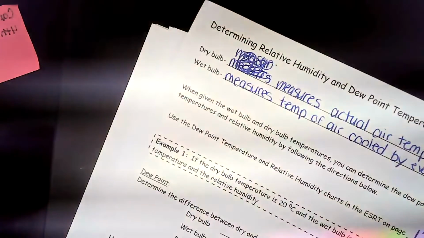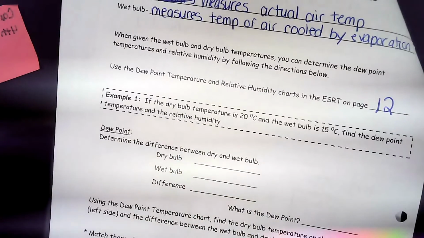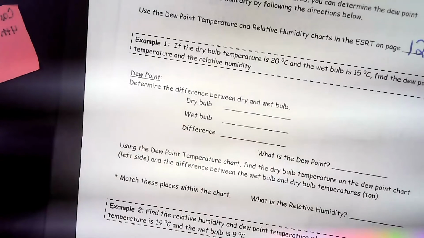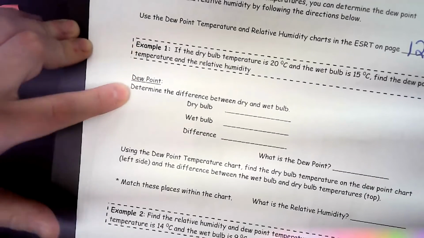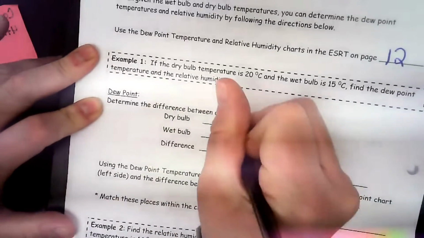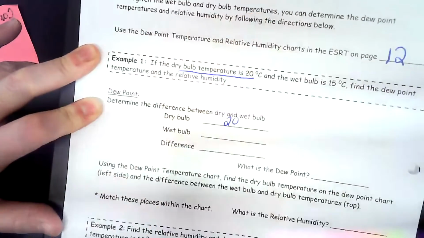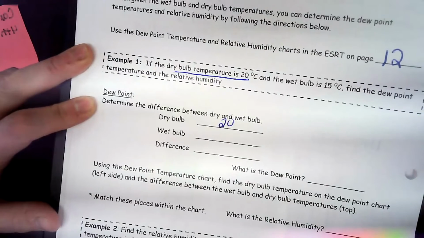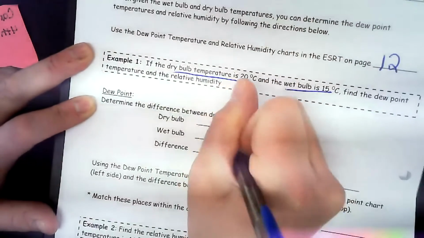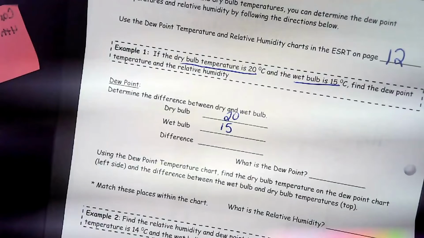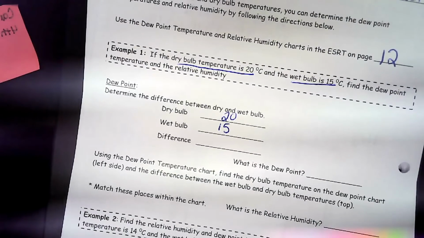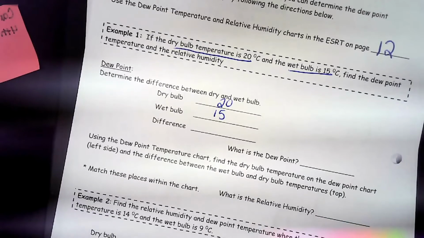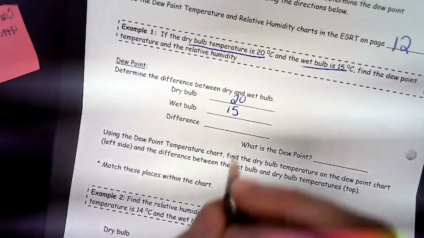So let's give this a whirl. Example 1, determine the dew point first. Now I worked this out really simple. You don't always have to show your work, but for these two problems, let's do it. According to the reading in the question, what is the dry bulb temperature? 20. And again, that was right here. The dry bulb temperature is 20. What's the wet bulb temperature? 15. So I know 20 minus 15 is pretty easy, but if you don't trust your math skills, use a calculator. Use your fingers. Please do not screw this up because you subtract wrong. That will suck.